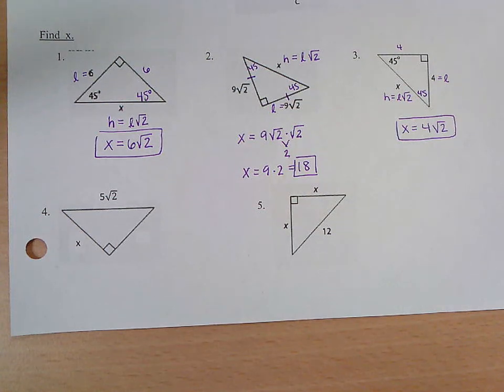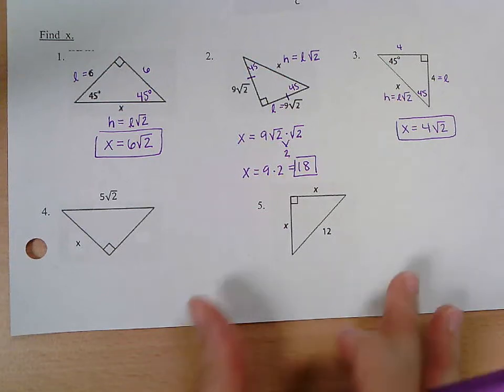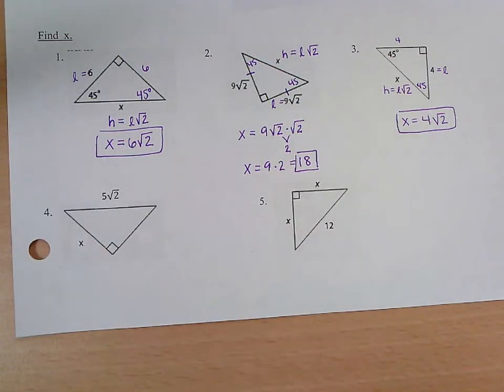Any further questions on 3? Because I know I didn't come and actually check in with each group. Okay, so then for 4 and 5, these are a little different because you are not given a leg.